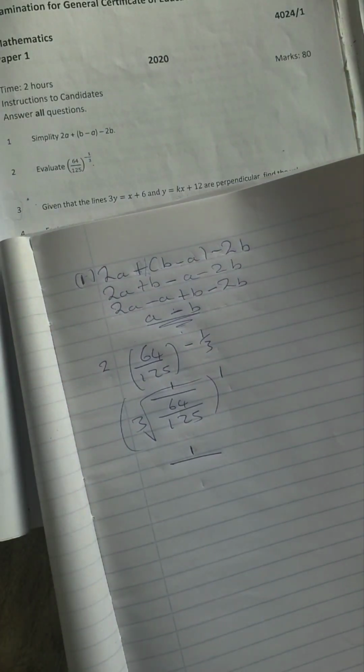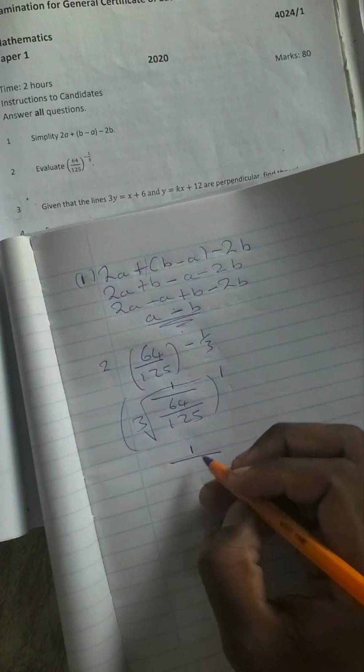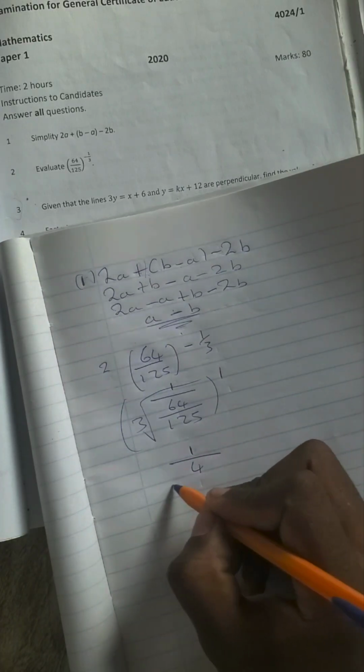64? The cube root of 64, is that 6? No. Okay, so the cube root of 64, that's going to be 4.